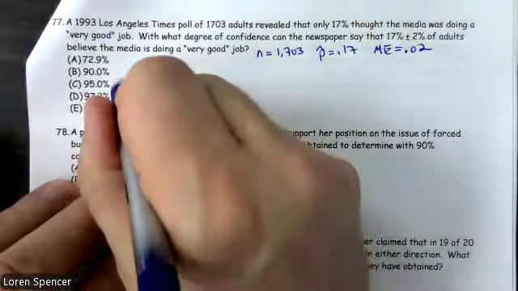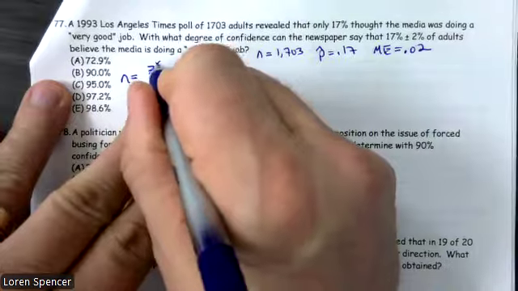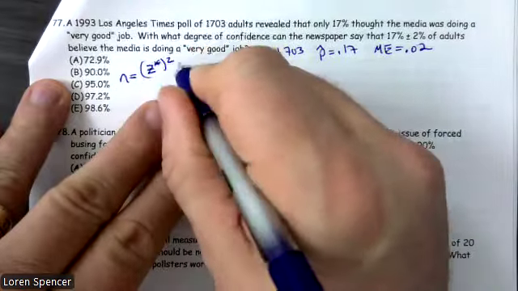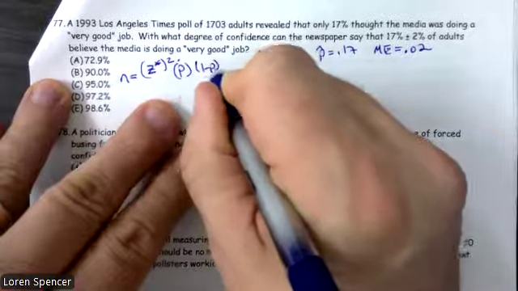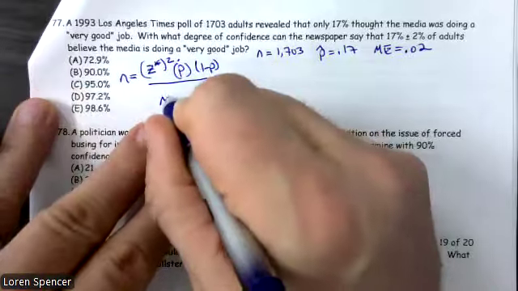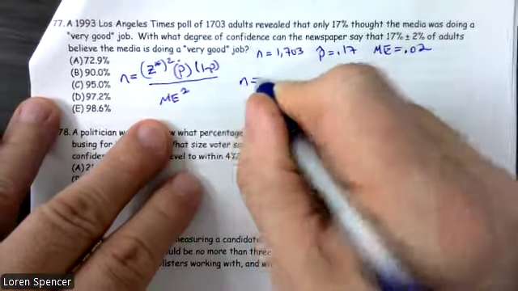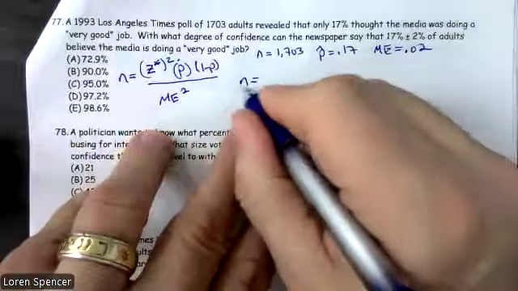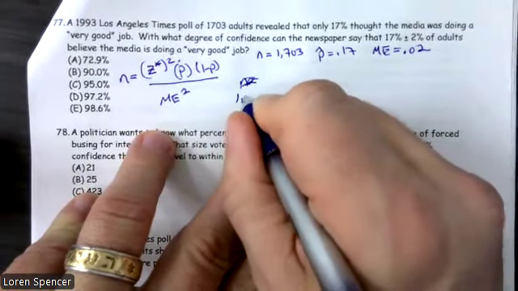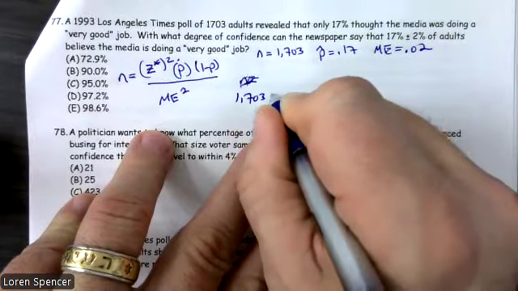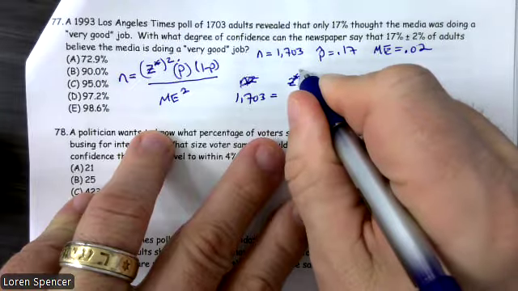So let's go back to that N formula. N equals Z star squared P times 1 minus P over M E squared. Oh, excuse me, not just N, we can plug in for N this time. So 1,703 equals, we don't know what Z star is, that's what we're looking for.